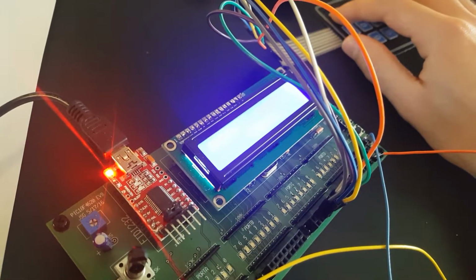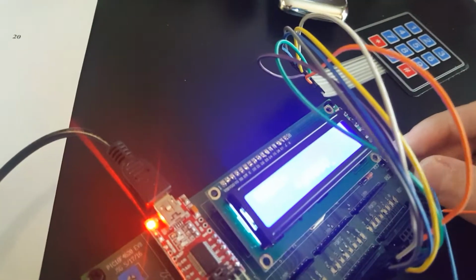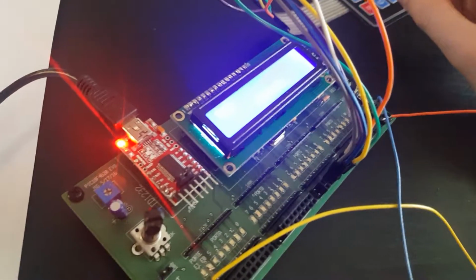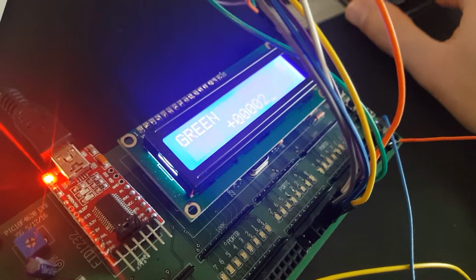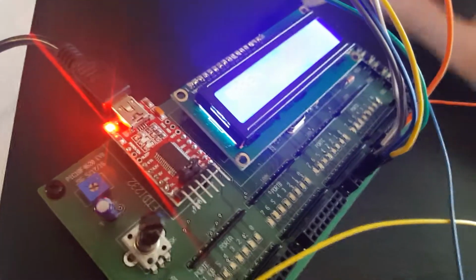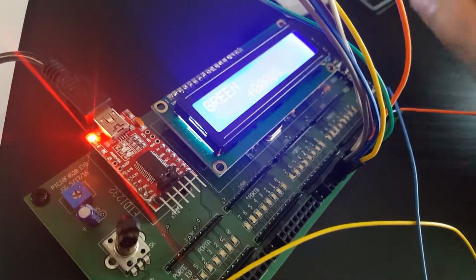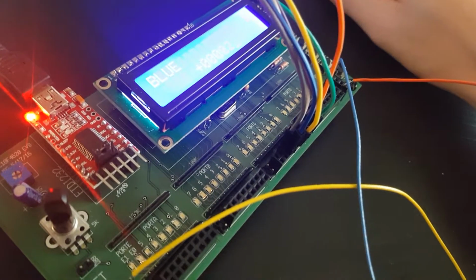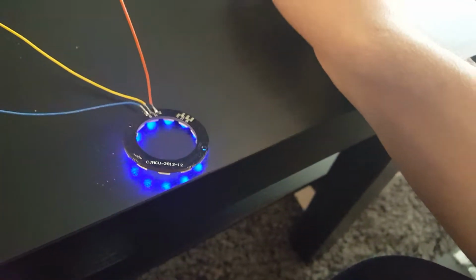So go ahead and select the red case again, select zeros, enter that, there we go, and now it's off again. Go ahead and select the green case. LCD knows that we're in green, turn that on, now it's green. Turn that back off, select blue, enter number, now it's blue.